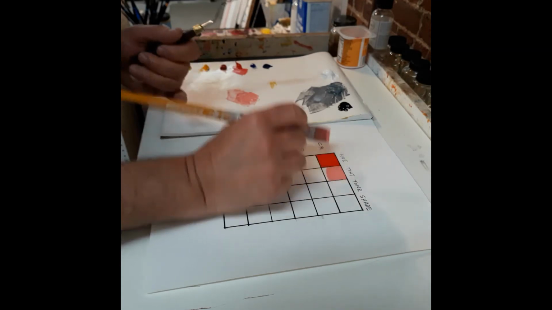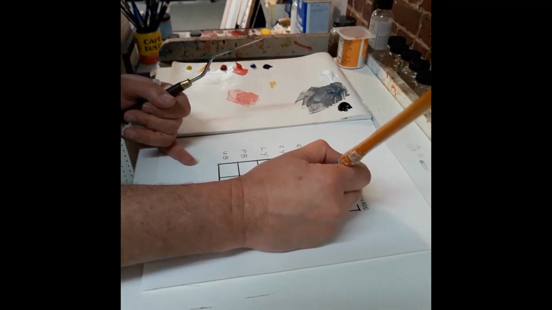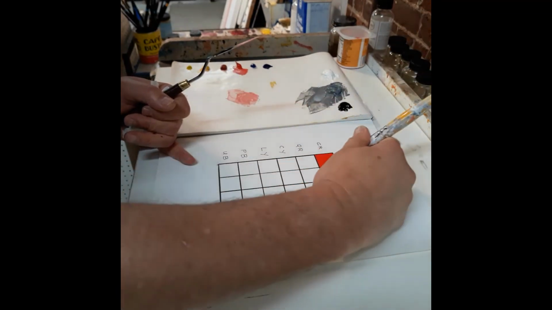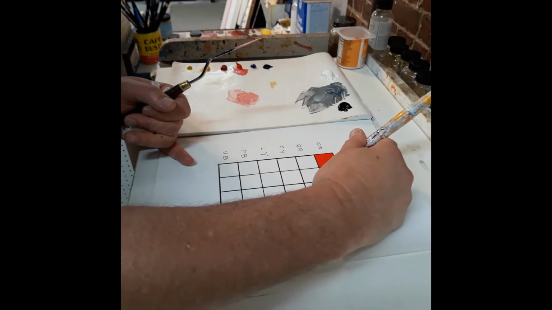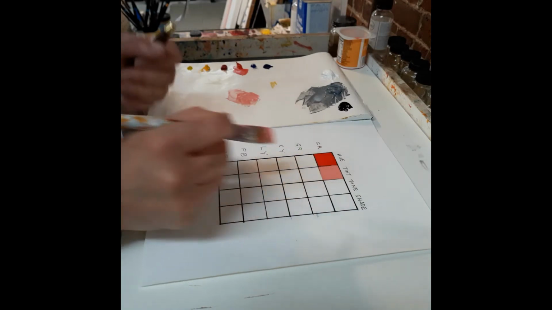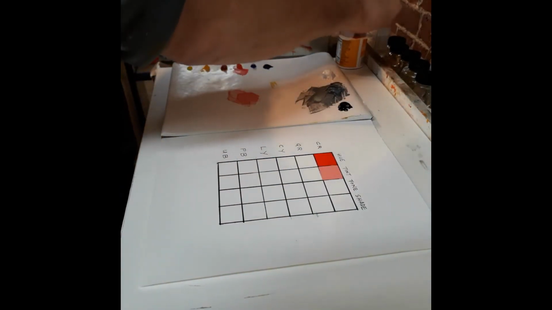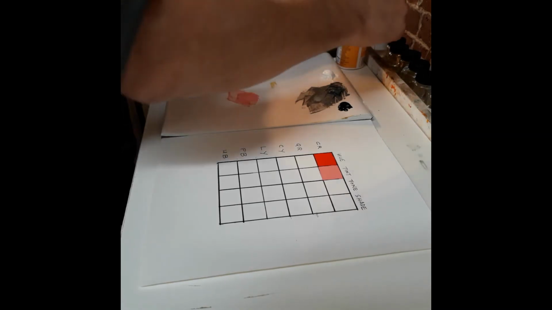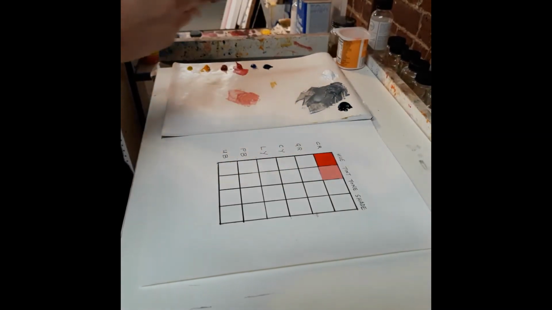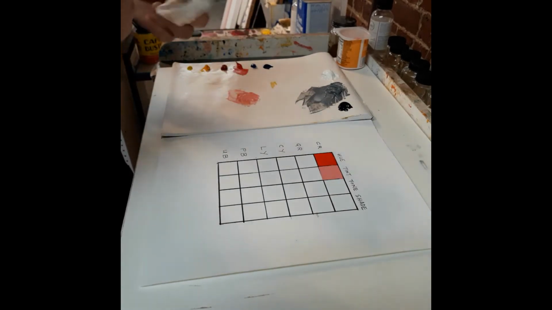I created my chart using a Sharpie marker, just so you could see better. You can just use pencil. The Sharpie will bleed through the acrylic eventually if I were to try to cover it. If you're using oils, the oils will cover the marker. Okay, so there we have a tint, cadmium red tint.